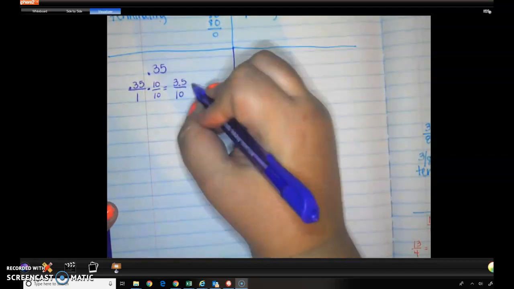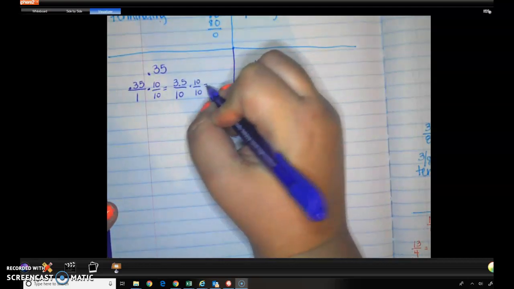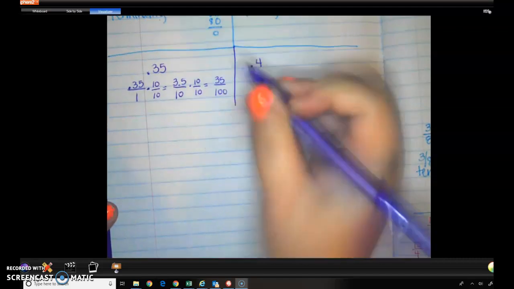Still have a decimal, so multiply it times 10 over 10 to get 35 over 100. And we'll simplify it in just a minute. The other way to do it is to say it. All right? So if you know your place values well enough, then you can do it this way. That is 35, and this is my tenths, hundredths, so hundredths. So the other way is to actually just say it.